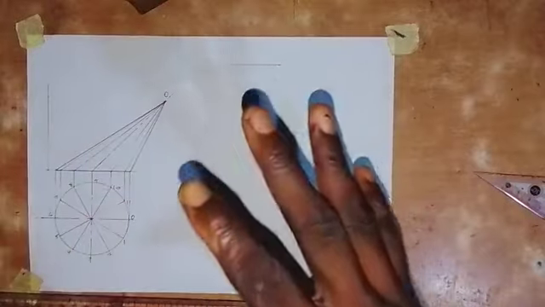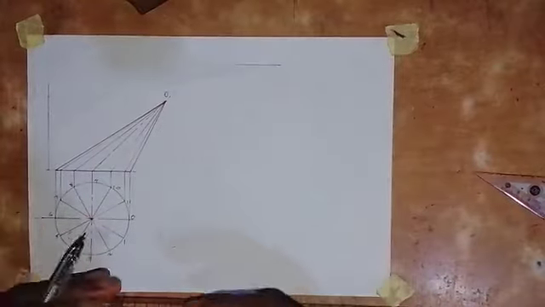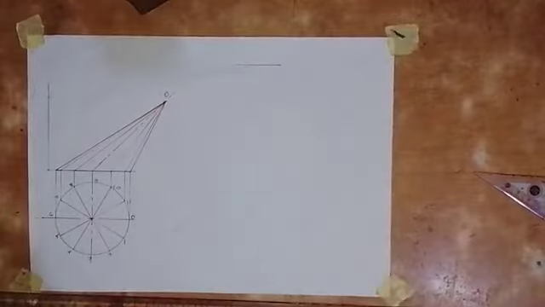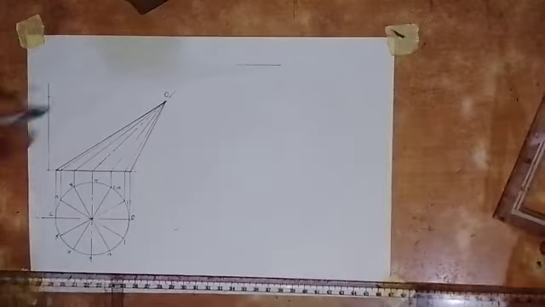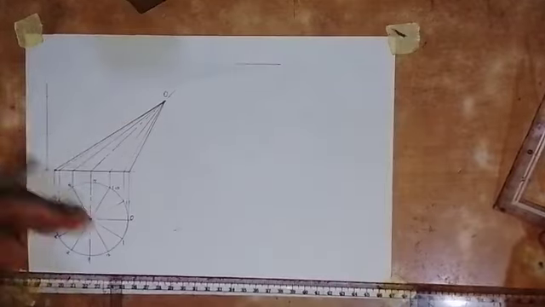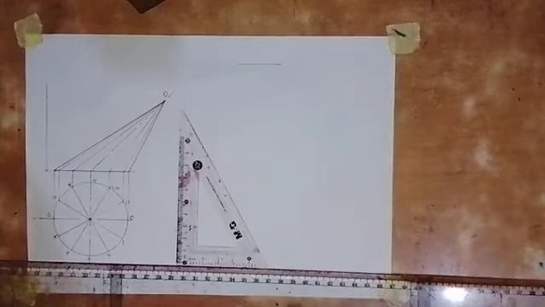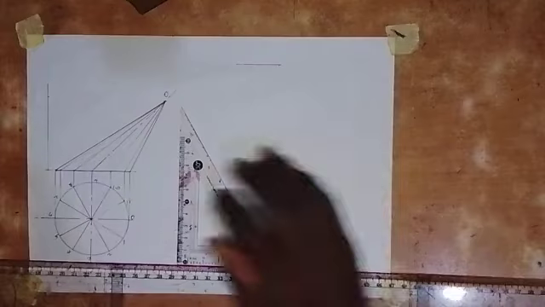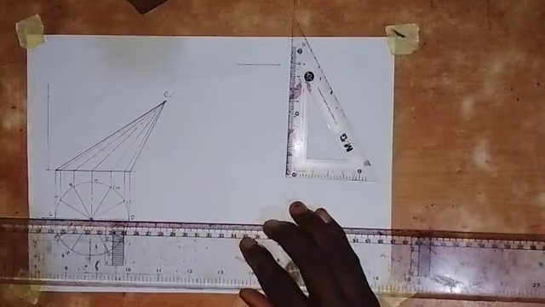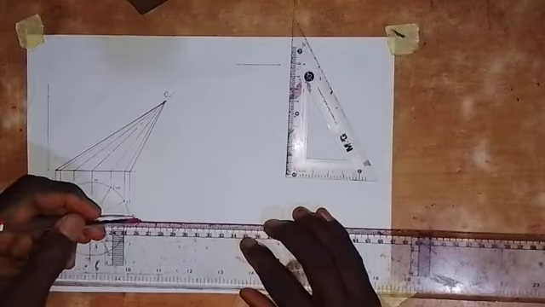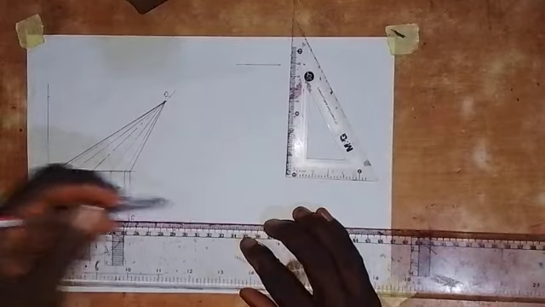Now I want us to draw the plan of this oblique cone. So to draw the plan, we are looking at it downward here. So what are we going to see? To do that, we are going to extend this horizontal center line first. So we extend the horizontal center line to this side. Okay, so we have it like this.